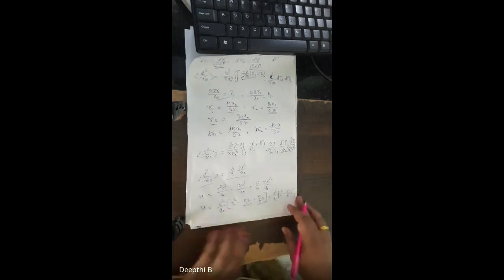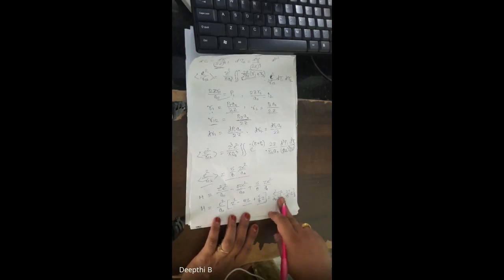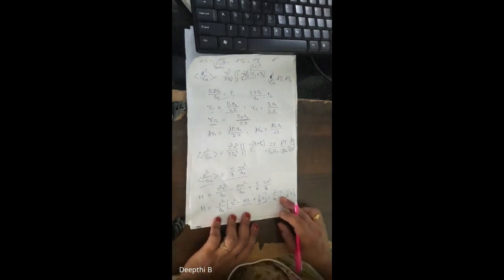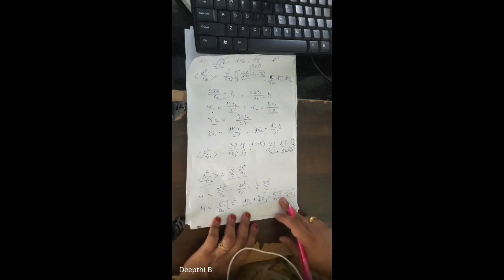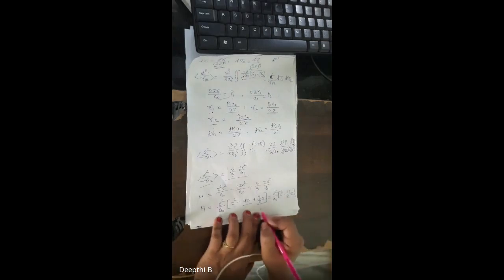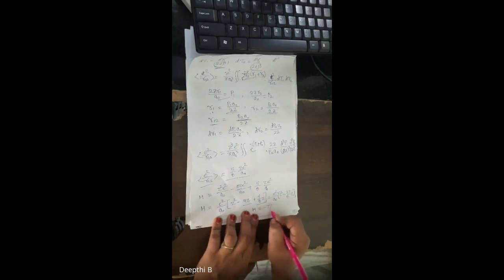As we know the value of z is the charge of the proton, and we know the charge of electron, so all these values we know. So we get the Hamiltonian equal to how much? Minus 77.5 electron volt.